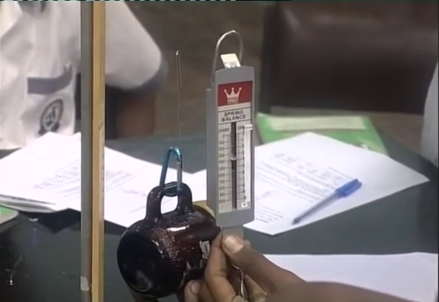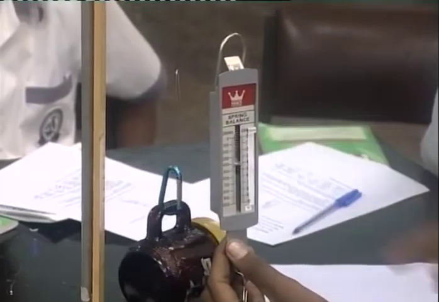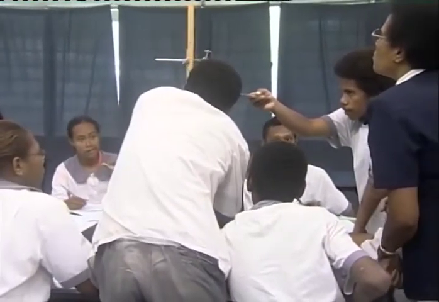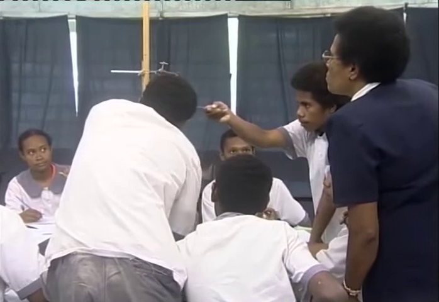Start at 33 and finish on time. Somebody, you see the number now? 57.